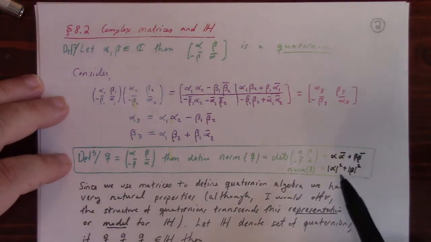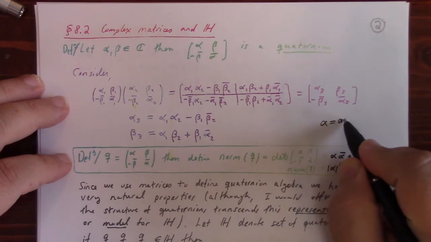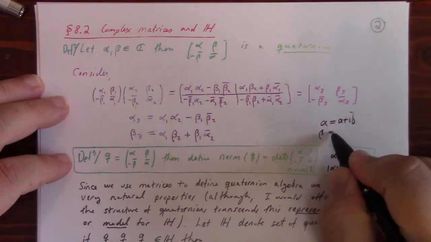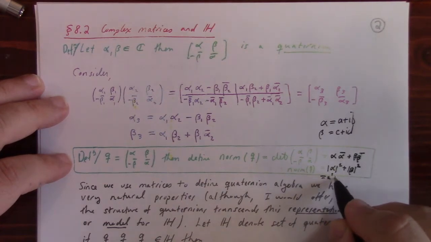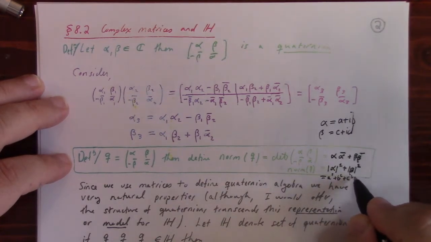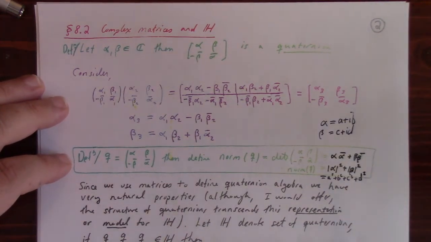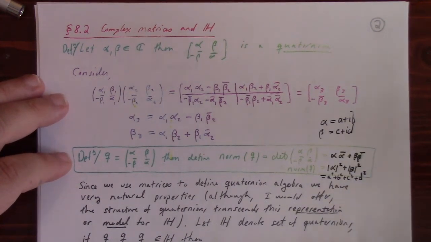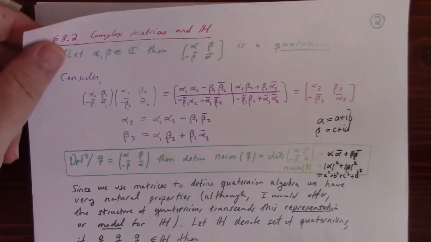So, for example, if alpha was equal to a plus ib, and beta was equal to c plus id, then the norm would literally be a squared plus b squared plus c squared plus d squared. So perhaps you can start to see why this has something to do with a four-square identity. So, moving on here.